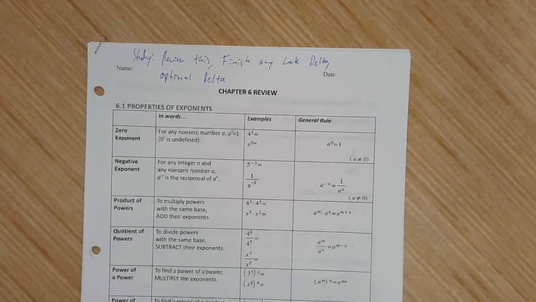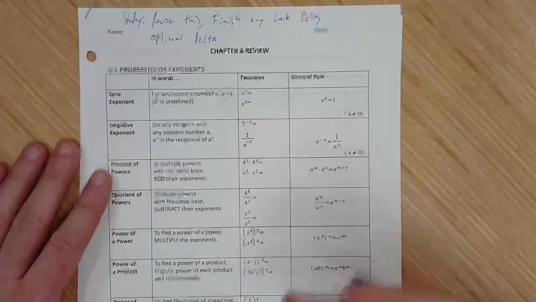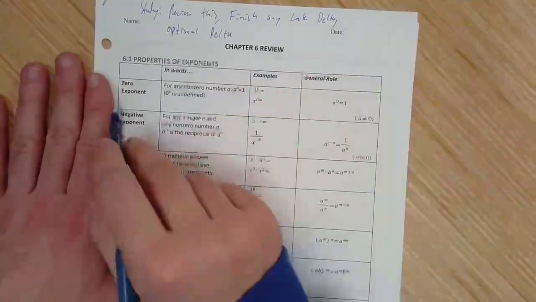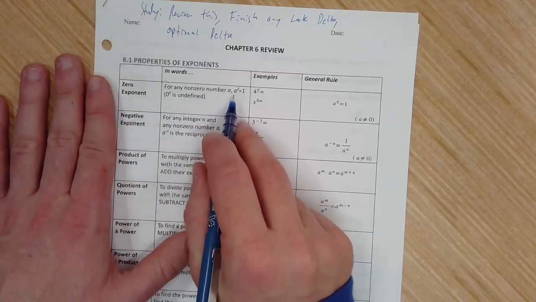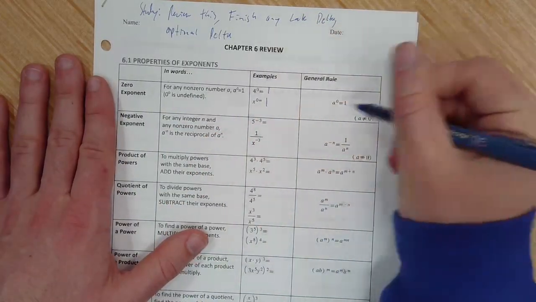All right, let's get started. So we're on 6.1. This is where we began. You already had a quiz on this. Let's review this quiz as well. If you have it, please review it. First thing, 0 exponent. Anything to the power of 0 is 1. So 4 to 0 is 1. X to 0 is 1. Anything to the power of 0 is 1.